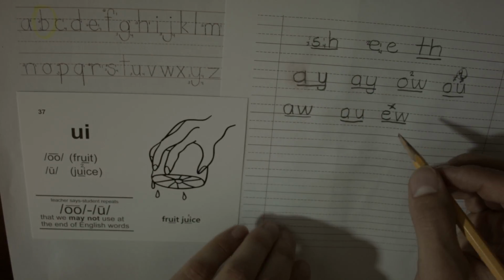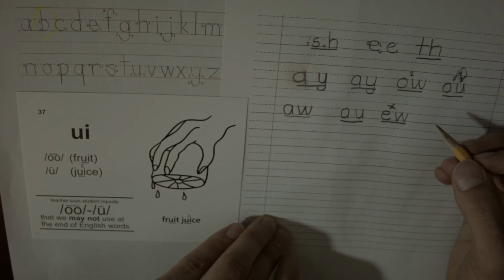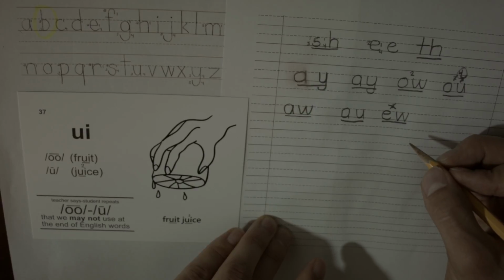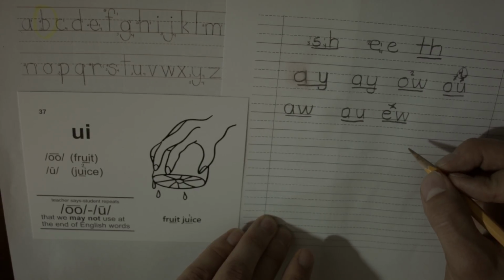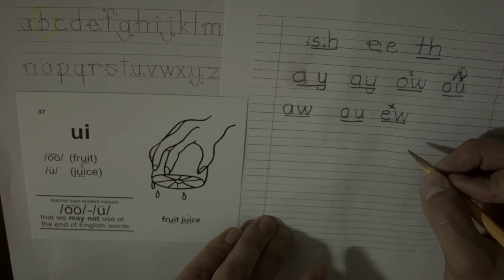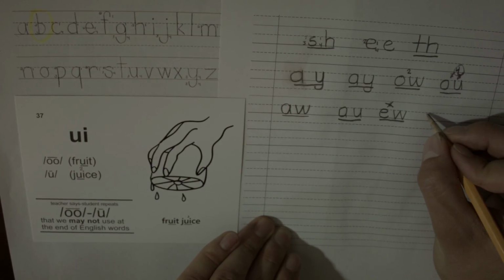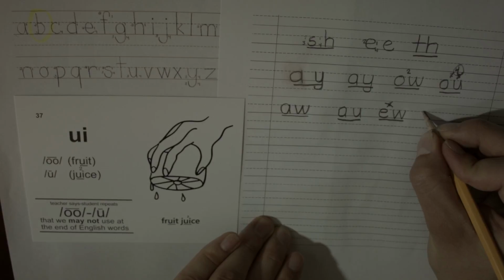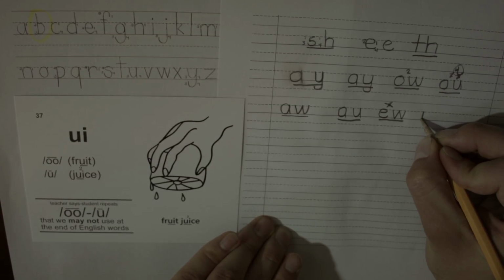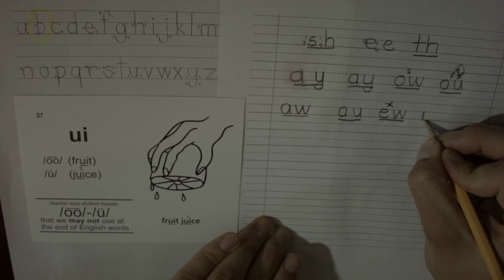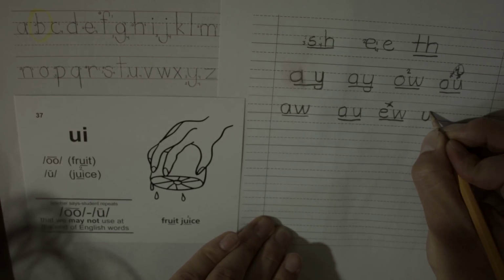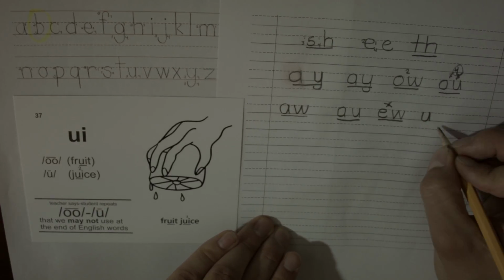All right, this is oo, you, that we may not use at the end of English words. So this is fruit juice. So we're going to go ahead and write this one, you guys. We are going to start with the U, obviously, and we're going to start at the midline. We're going to trace down to 3 to the baseline, and we're going to circle around past 4, back up to the midline, and then trace right back down to the baseline.